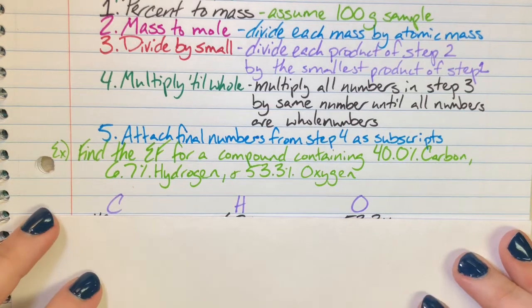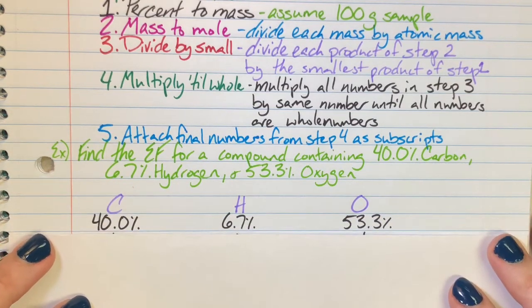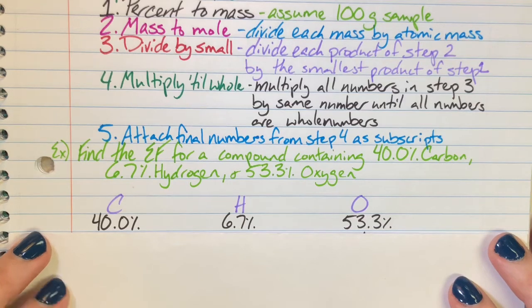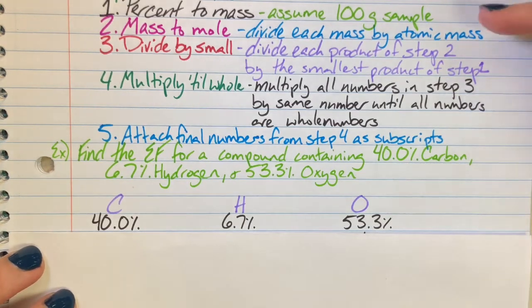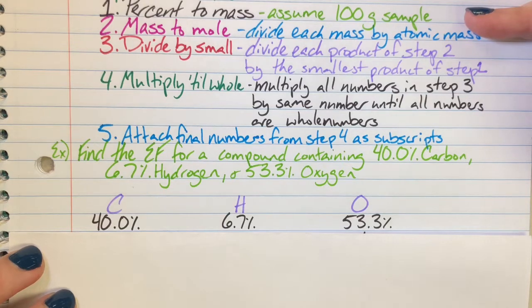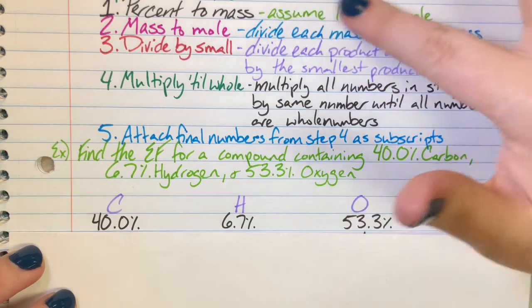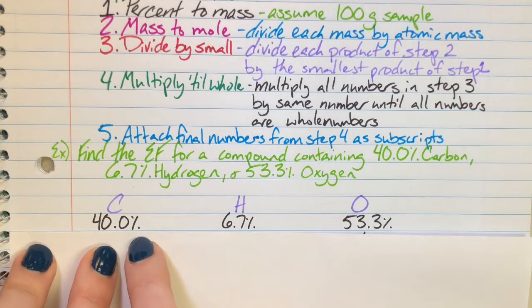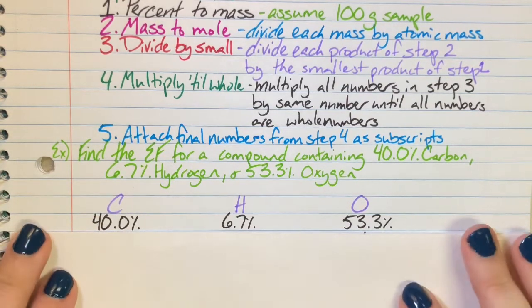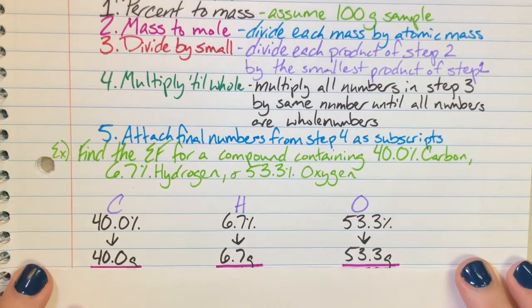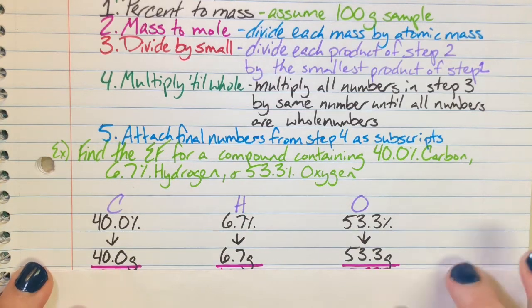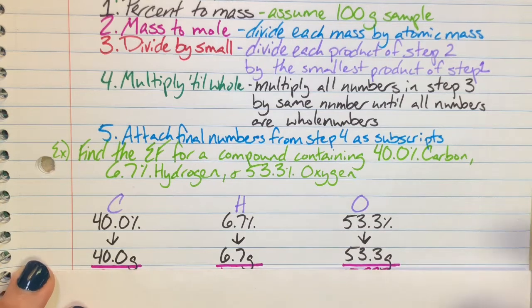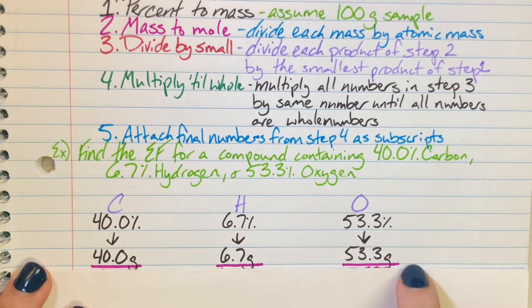So my very first thing is I'm going to take their initial percentages, and then I'm going to convert them into grams. Now, key point here was that I am assuming a 100 gram sample. Since I'm assuming a 100 gram sample, that means that 40.0% of 100 is 40.0. So all I have to do is change the percent sign to grams, and that will be my very first step. That's the percent to mass. All I did was drop the percent, and then I am left with grams.